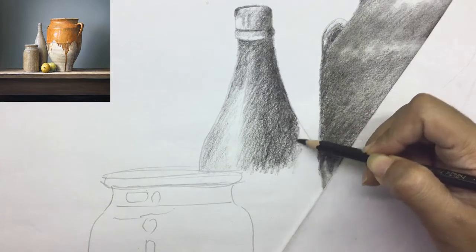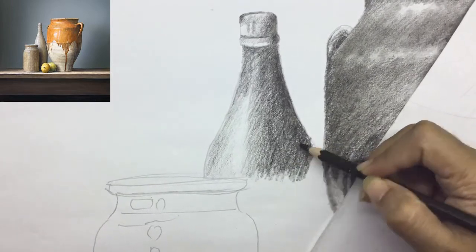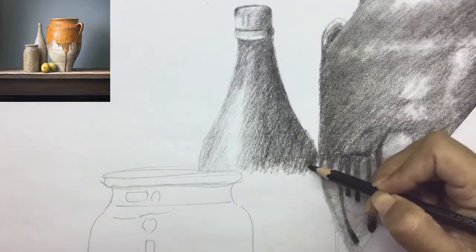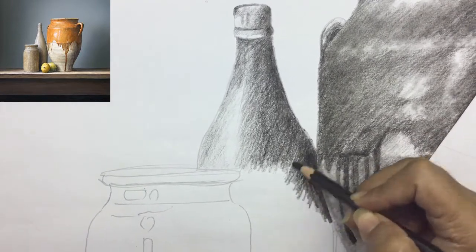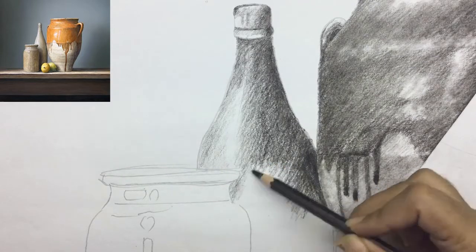Notice how the contrast change of the tones between the objects and their surrounding spaces takes over from the use of line to define their forms.